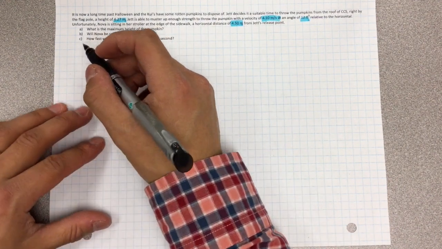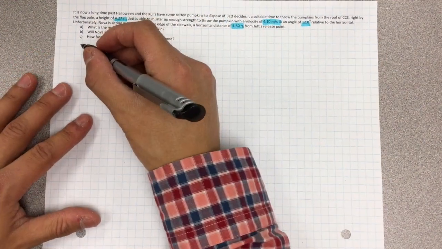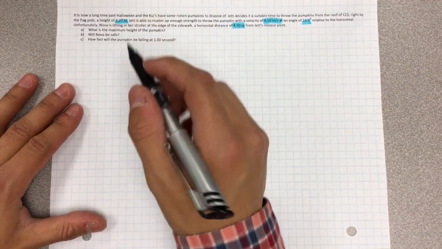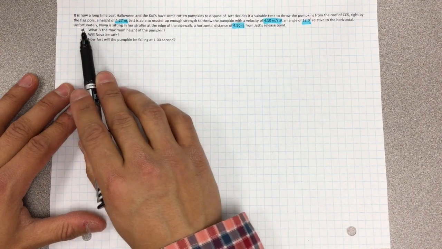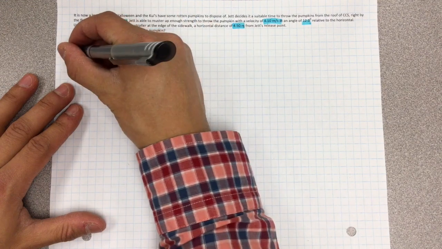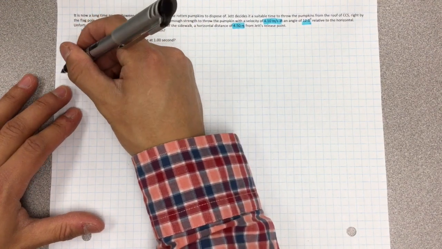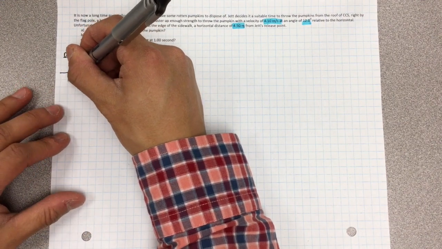All right, so first of all, you might be wondering, how did Jet get up on the roof? And that is a question I can't answer. But there are three questions we can answer, and they're A, B, and C. So before we even start, let's begin by drawing a picture.